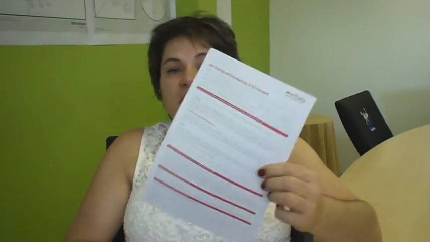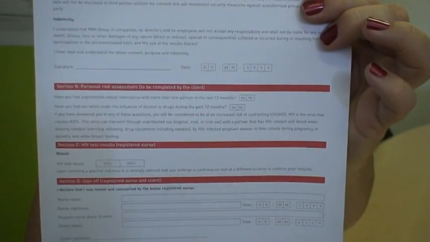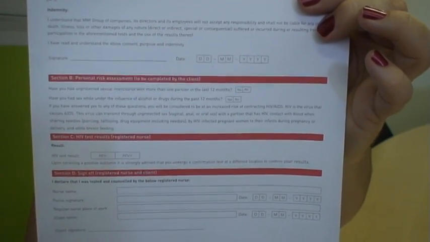This virus can transmit through unprotected sexual (in brackets, vaginal, anal, or oral) sex with a partner that has HIV. Contact with blood when sharing needles (in brackets, piercing, tattooing, drug equipment, including needles). By HIV-infected pregnant women to their infants during pregnancy or delivery, and while breastfeeding. So that is the information that is in that little sexual habits piece.